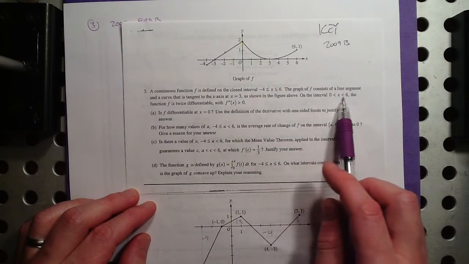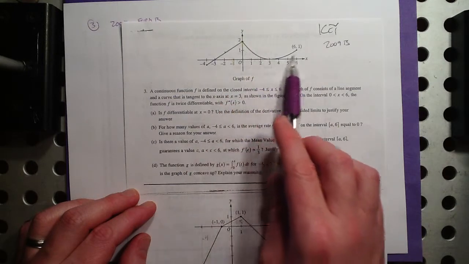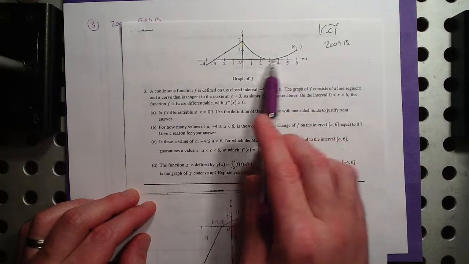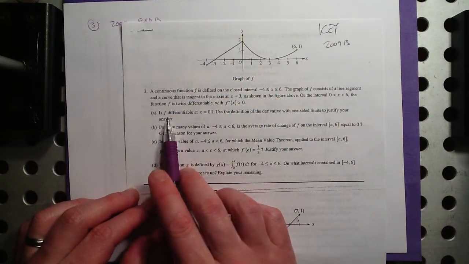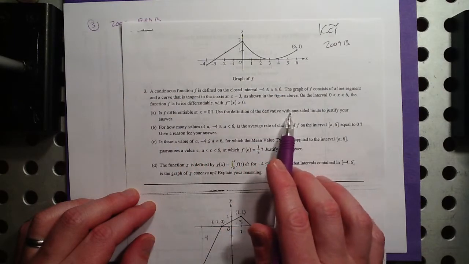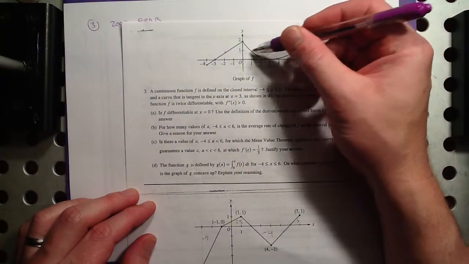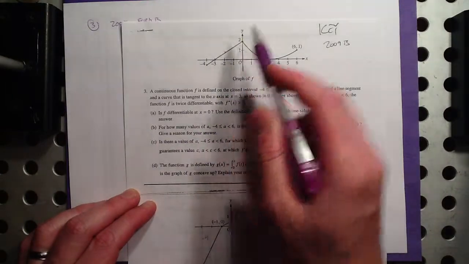And on the interval 0 to 6, the curve is twice differentiable with f prime of x greater than 0, so it's concave up here. It certainly looks like that. So is f differentiable at x equals 0? Use the definition of the derivative with one-sided limits to justify your answer. This is a graph of f. So is f differentiable there?